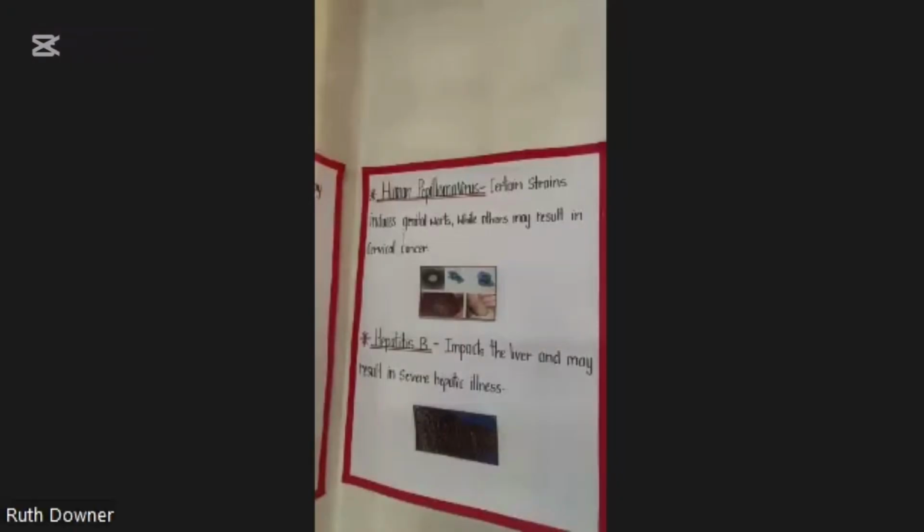Chiquita, pin Miss Ruth's screen, the one with the teaching aid. You see it? Yeah. I think she showed the rest. Only one, HPV.